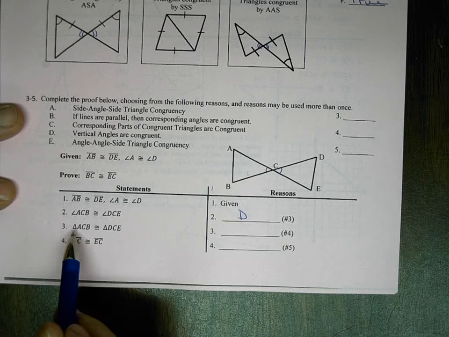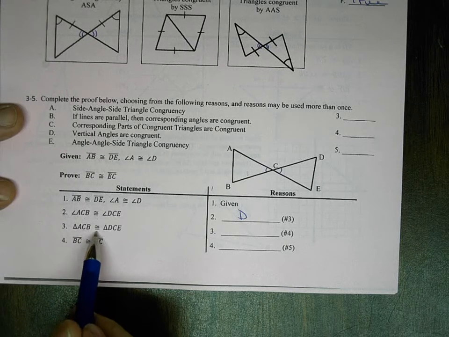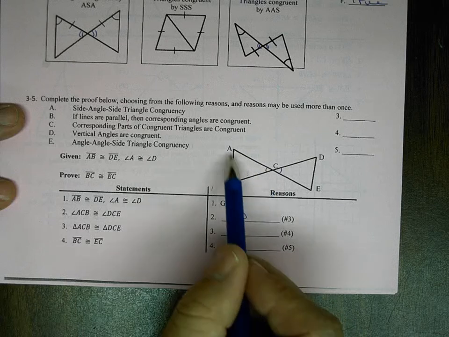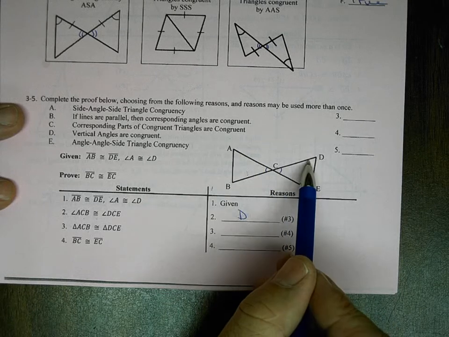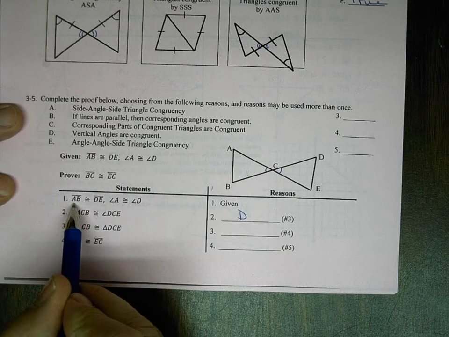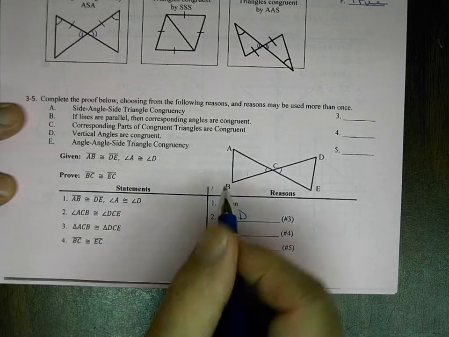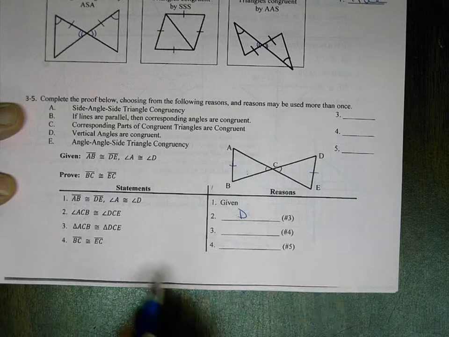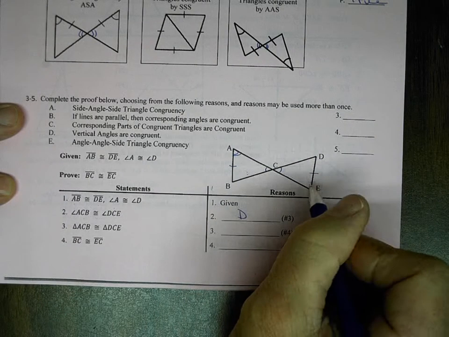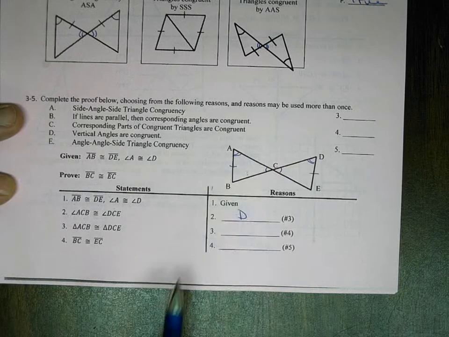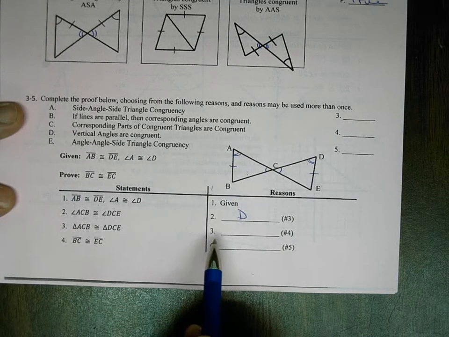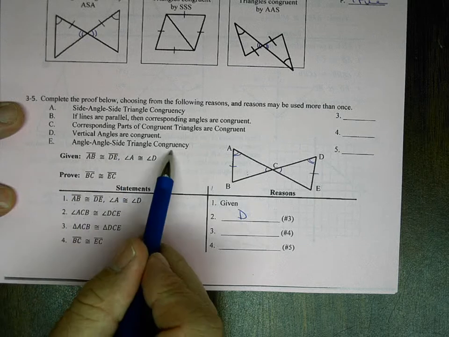Alright, triangle ACB is congruent to triangle DCE. We say ACB is congruent to DCE, and that is true because we have enough information from the given AB, line segment AB is congruent to line segment DE. That's true. And angle A is congruent to angle D. So by angle, angle, side, these 2 triangles are congruent. So we can say by angle, angle, side, triangle congruency.